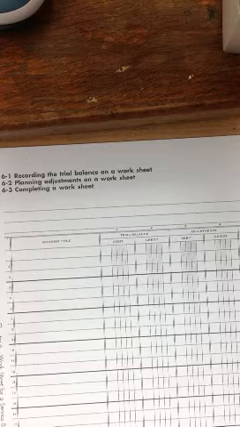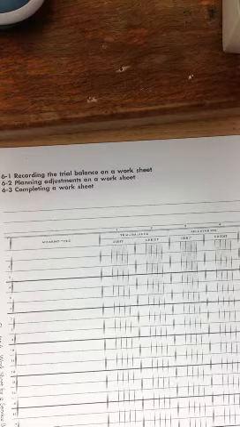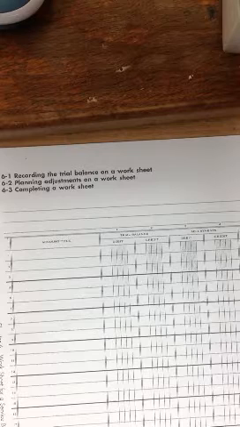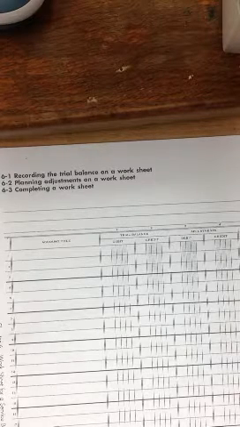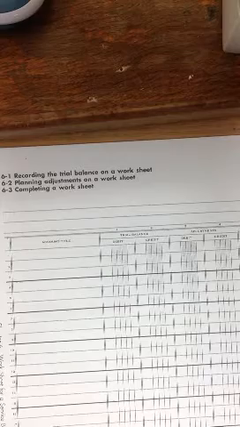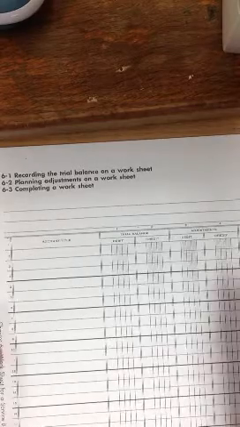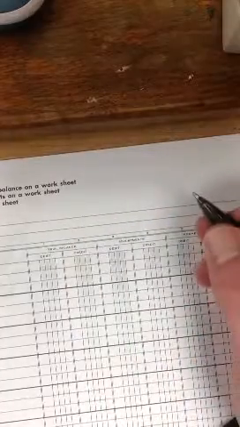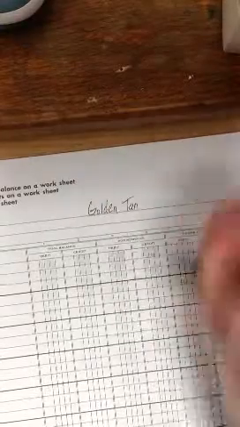On February 28th of the current year, Golden Tan has the following general ledger accounts and balances. The business uses a monthly fiscal period. First step to completing a worksheet is the heading. Heading has three parts. The first line would be the name of the company, and in this example, it is Golden Tan.